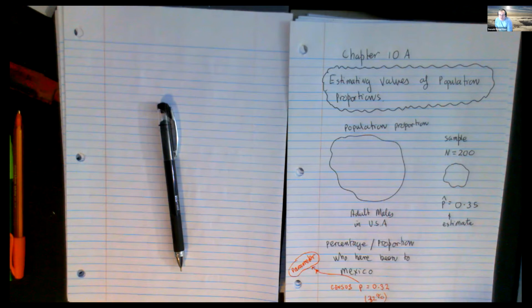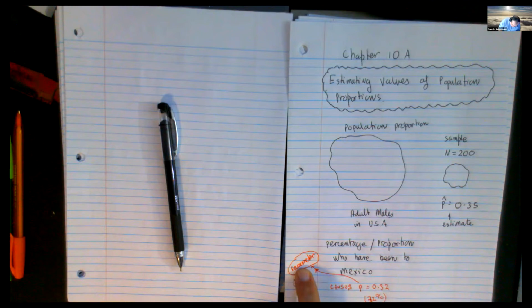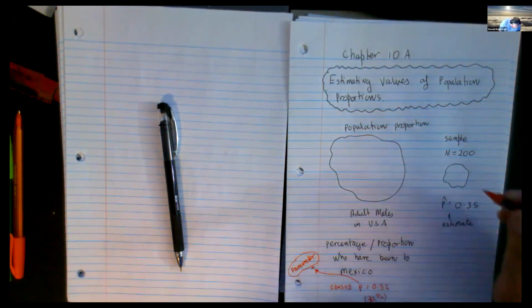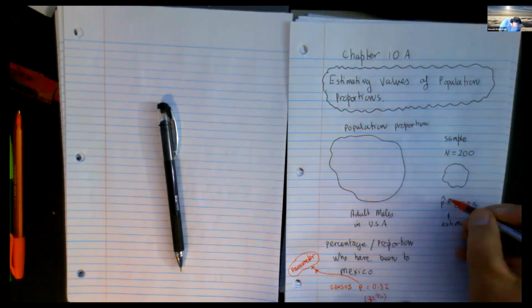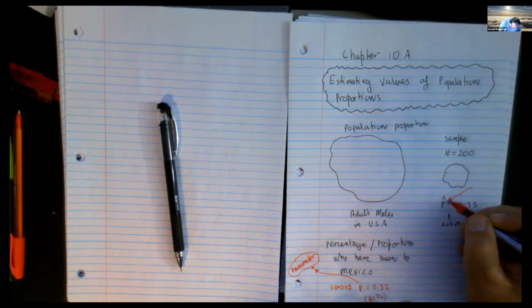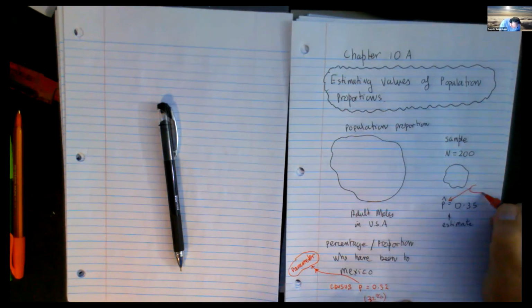But in other stories, couldn't it be the average age of all Americans, or the percentage of high school students who smoked marijuana in the last week, or whatever it might be? It's some number associated with a population. In this case, it's a population proportion, and it's called a parameter. When you do a sample, this guy here, the one we call p hat, is called a statistic.